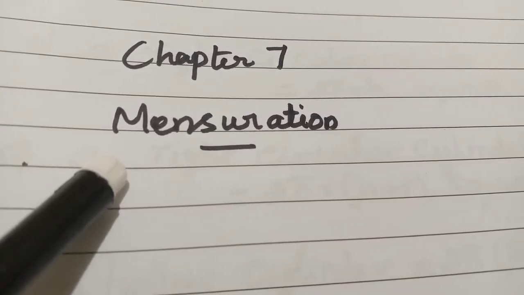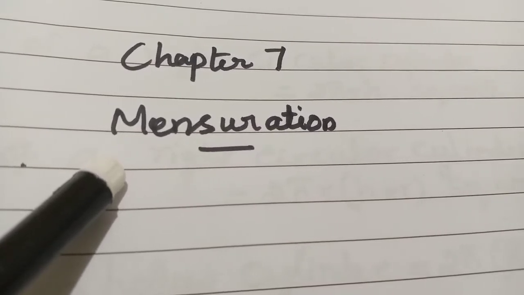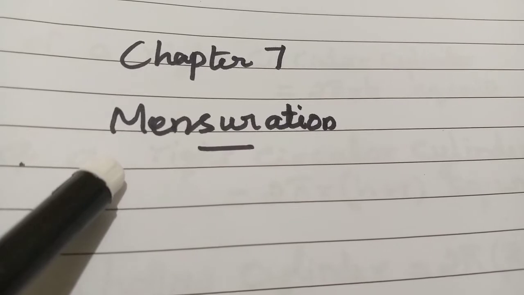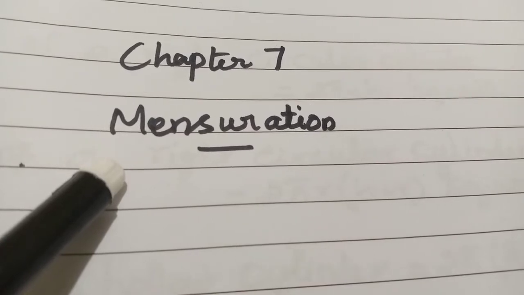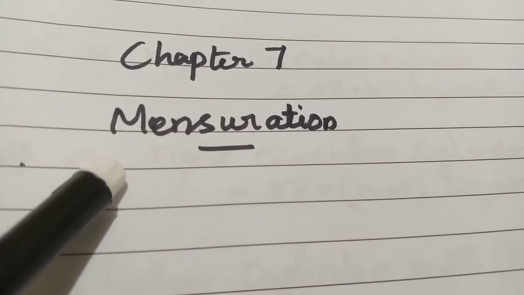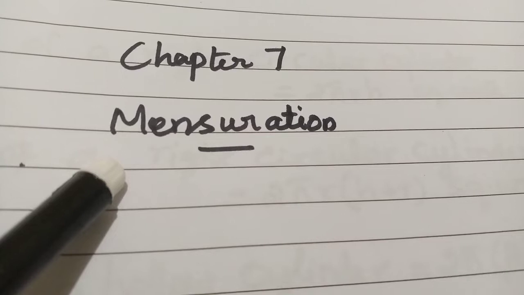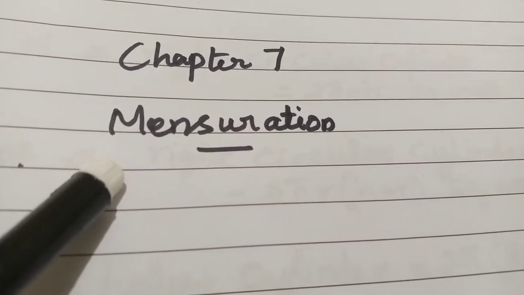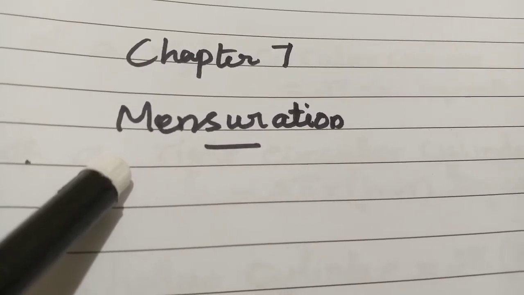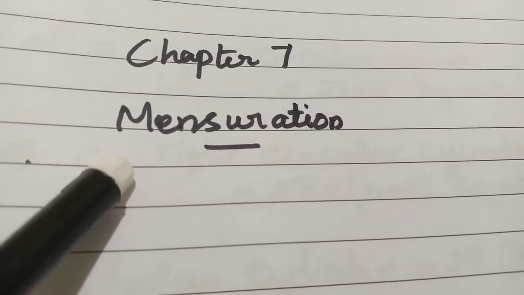In this chapter, we shall study the surface area and volume of some of the standard solid shapes such as cylinder, cone, sphere, hemisphere and frustum. Okay.